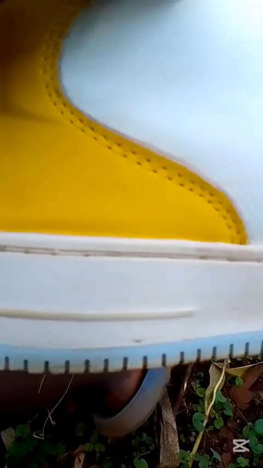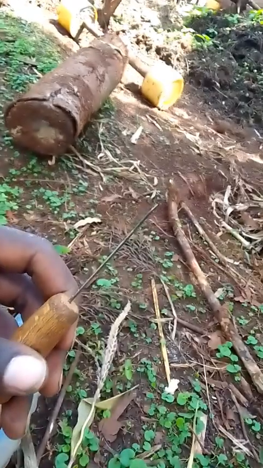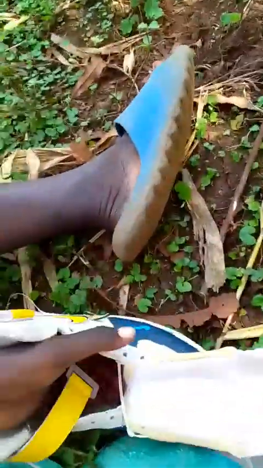So as I wait for my setups to play out, someone just brought me his shoes so that I can stitch them for him. I'm already done with the first one. You can see this is what I'm doing. I was stitching it, and I'm using this needle and this thread. So he brought two shoes, and I'm charging $2 for the two shoes.